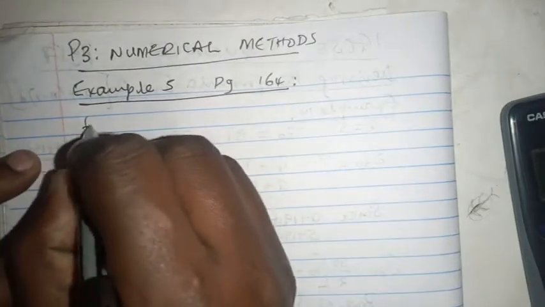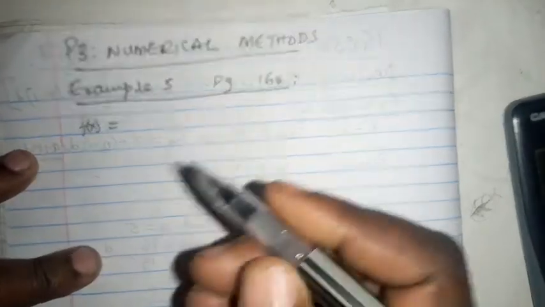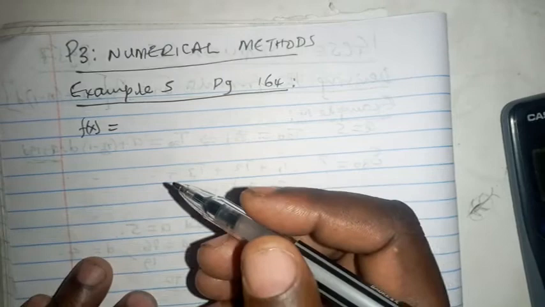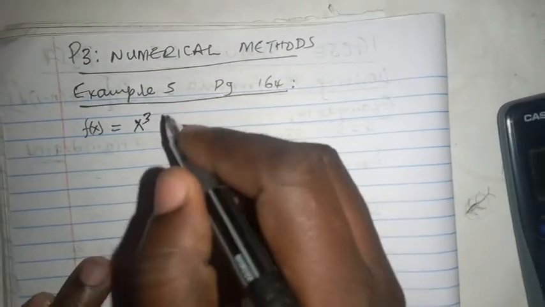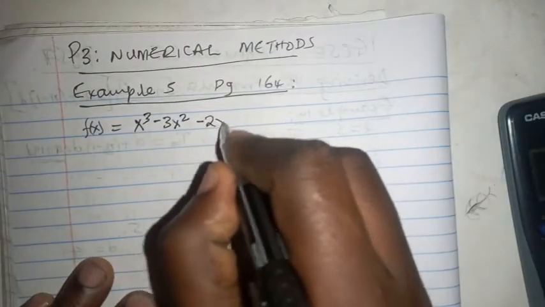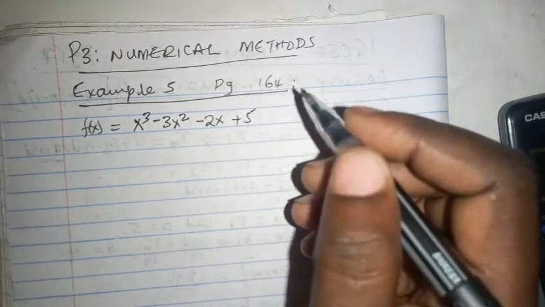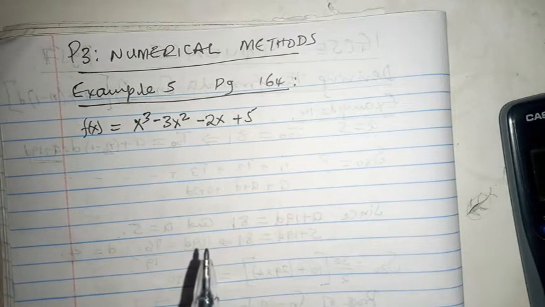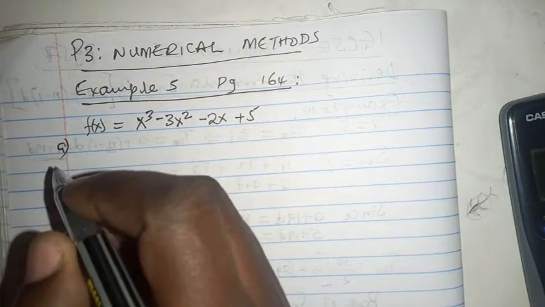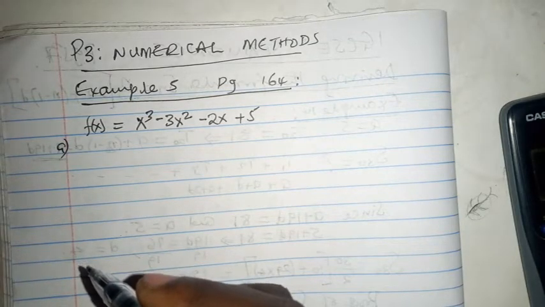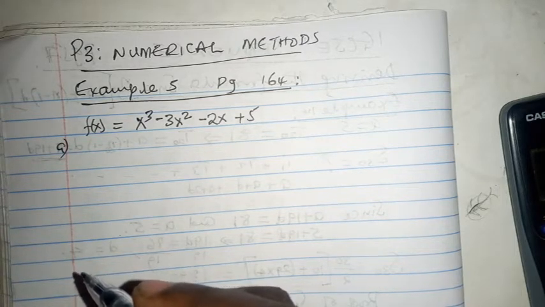We have the function f(x) equals x cubed minus 3x squared minus 2x plus 5. What are we expected to do in this example? Part A: show that the equation f(x) equals 0 has a root in the interval 3 and 4.